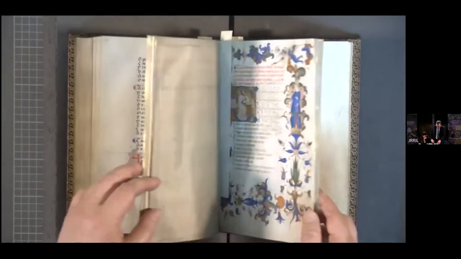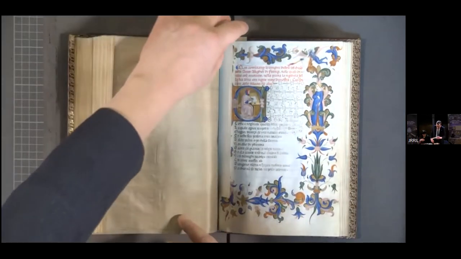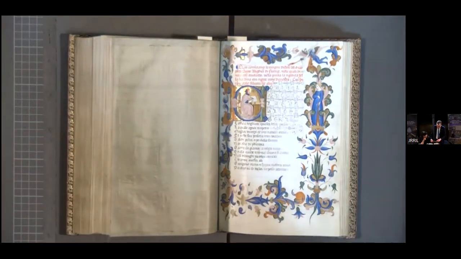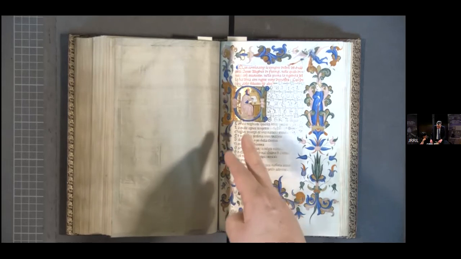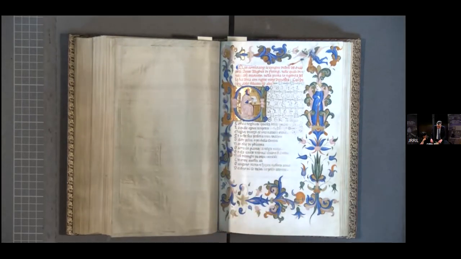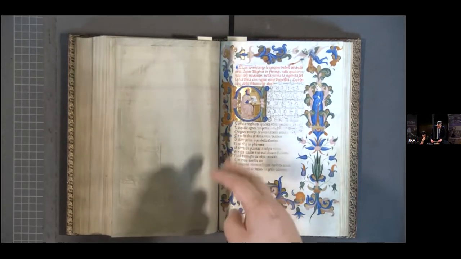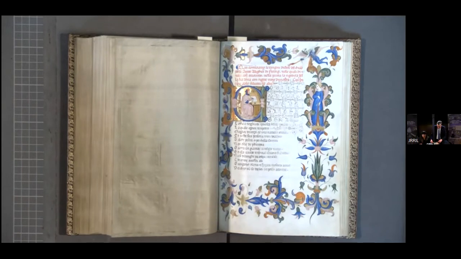So here we are at the opening of Dante's Canzone, and obviously we've got this illuminated initial with Dante imagined at his writing desk, and Beatrice on the right-hand side.